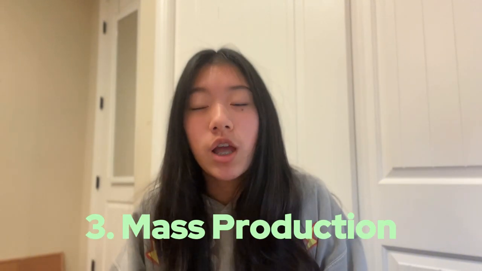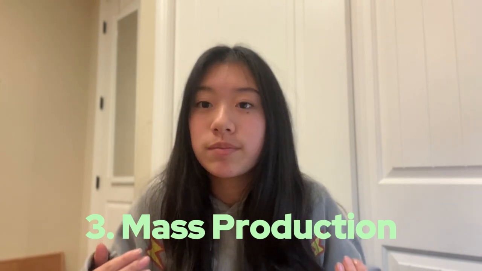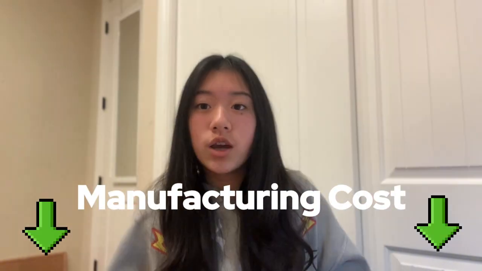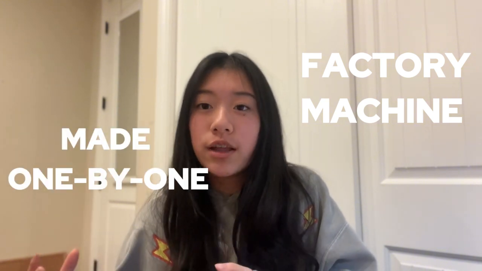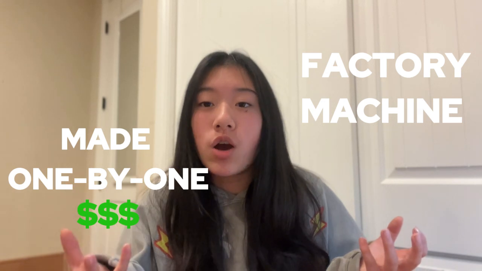Lastly, number 3, we can maximize profit by mass producing. Mass production is important because it allows your manufacturing cost to decrease. The reason why costs go down when mass producing is because if you look at mass production from a factory versus buying clothes from a professional tailor, that's obviously going to cost more money for the handmade product instead of the mass-produced product.